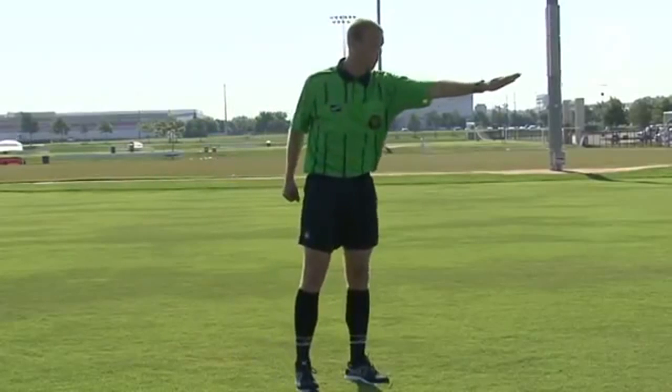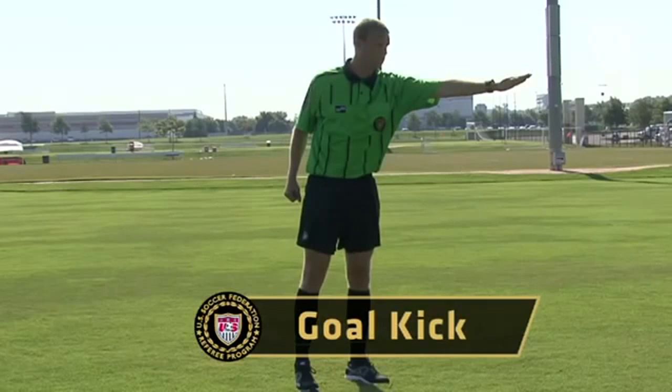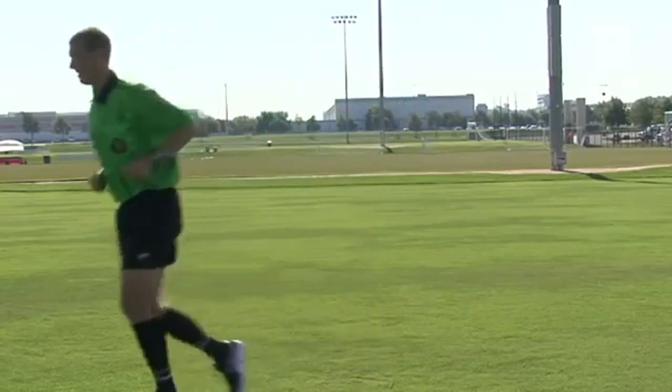While facing the goal, the referee signals for a goal kick by holding the arm straight out horizontally with the fingers held together. The signal is lowered as soon as possession for the restart is clearly established.